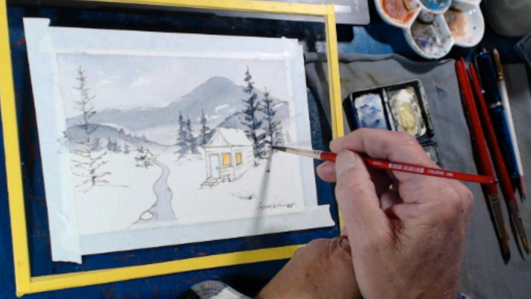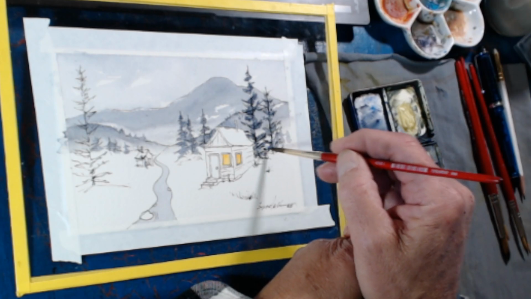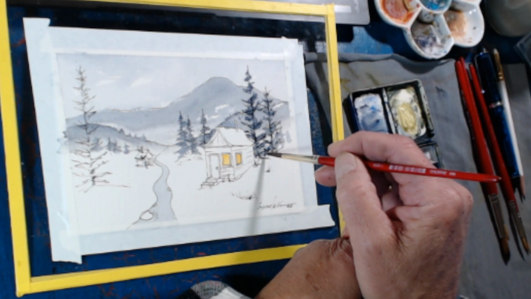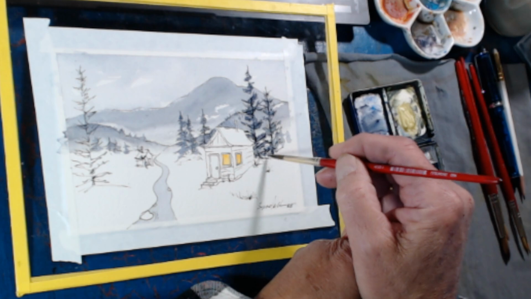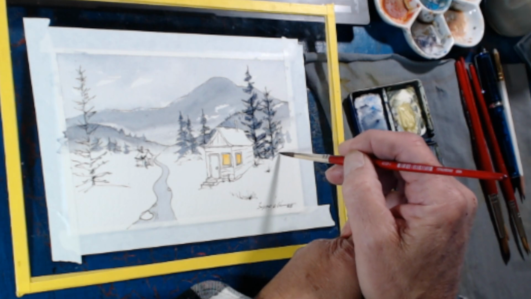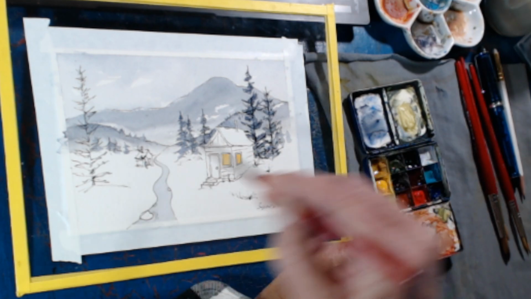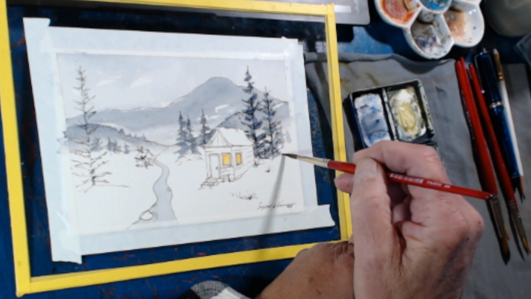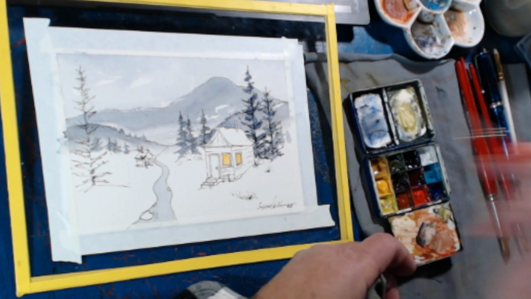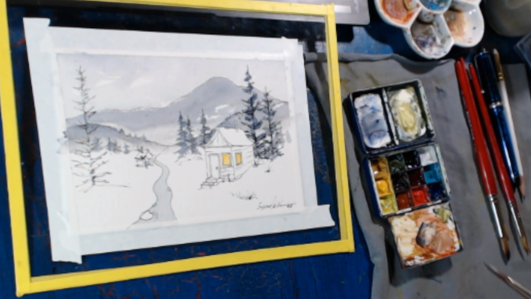You can make these trees. I will probably come back with a little bit more material and make these two back here, maybe all three of these, a little bit darker. Let's see.